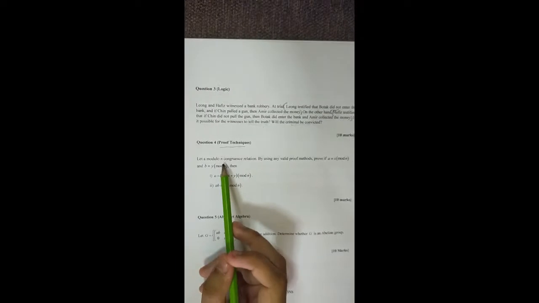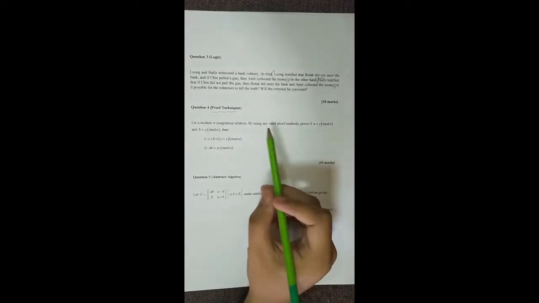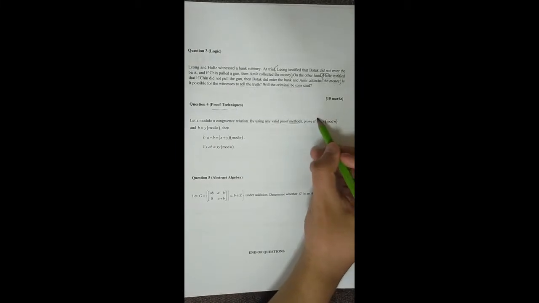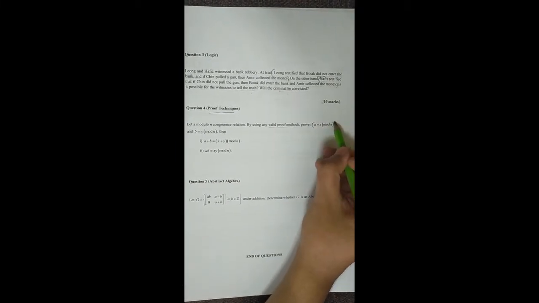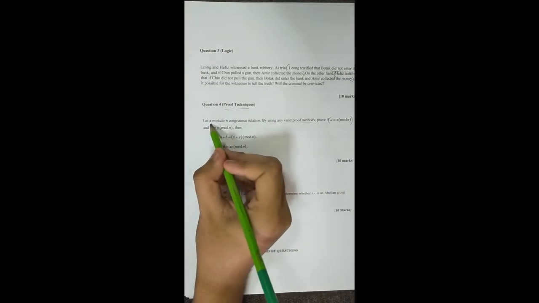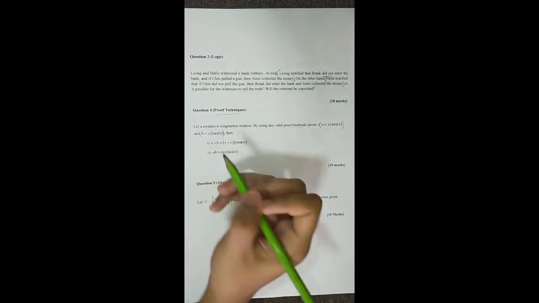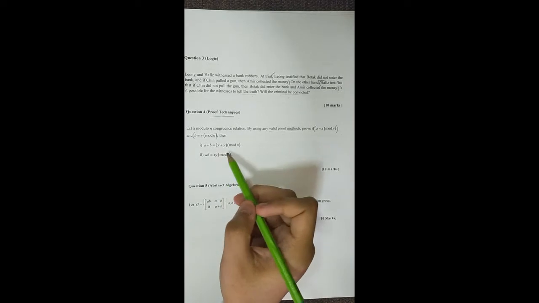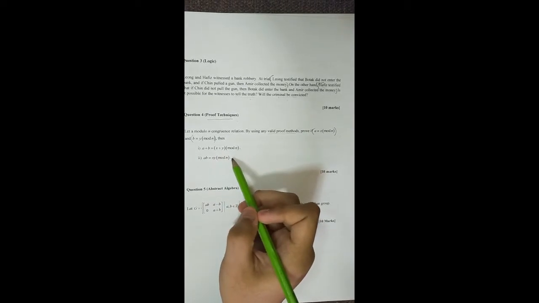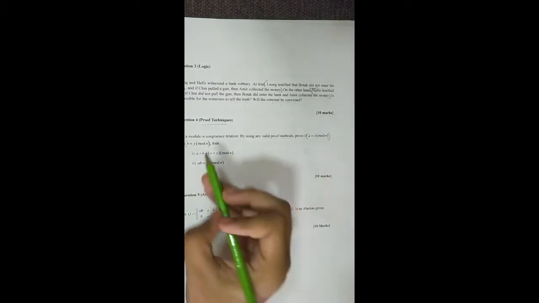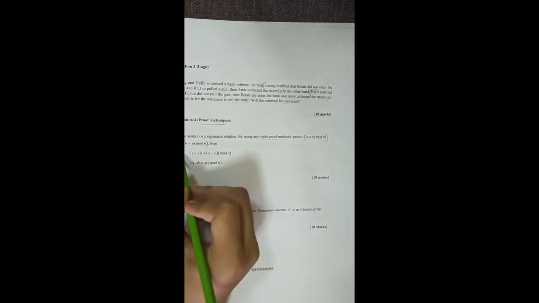Let congruence modulo N be a relation. By using any valid proof method, prove that if A is congruent to X modulus N and B is congruent to Y modulus N, then there are two different questions, so we proceed with the first question first.